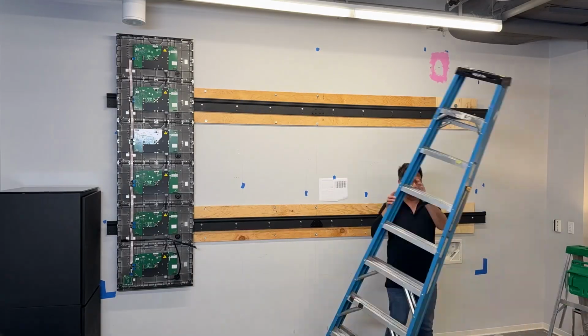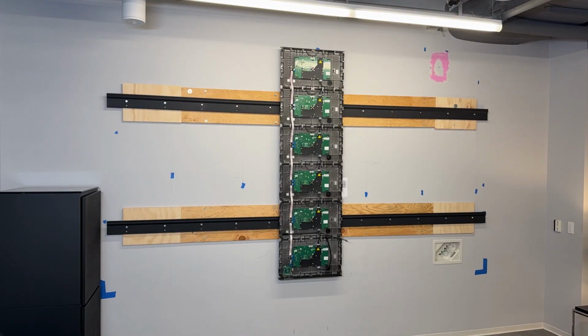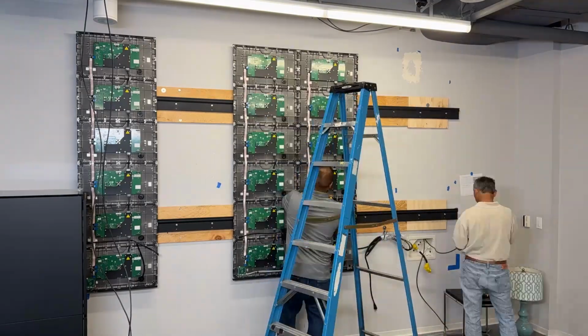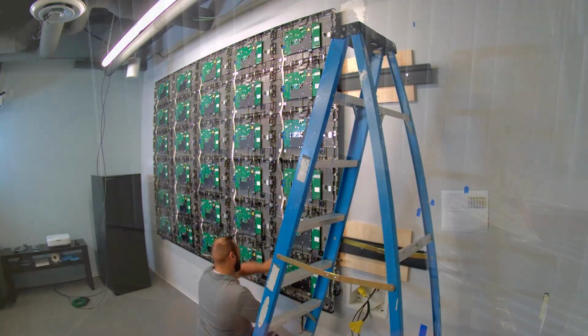Then there's also the install environment, which is going to be, hey, where is this going to be mounted? Is it going to be on drywall? Is it going to be on concrete or brick? How high up is it going to be? Because that goes into, okay, do we need to rent lifts? Do we need to reinforce the wall? Like if it's drywall, do we need to reinforce the wall? Because walls are almost never flat. If it's brick, concrete, do we need to do special mounting considerations?